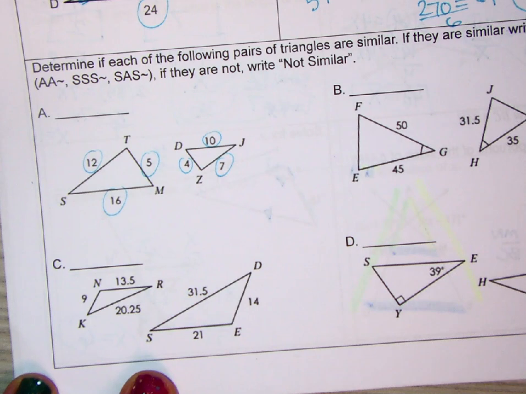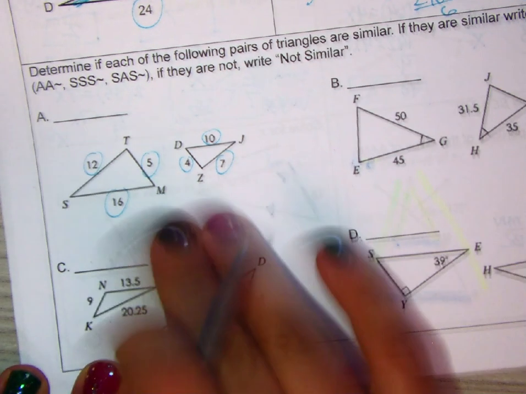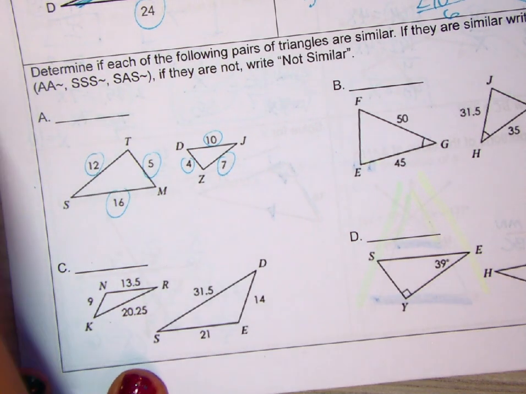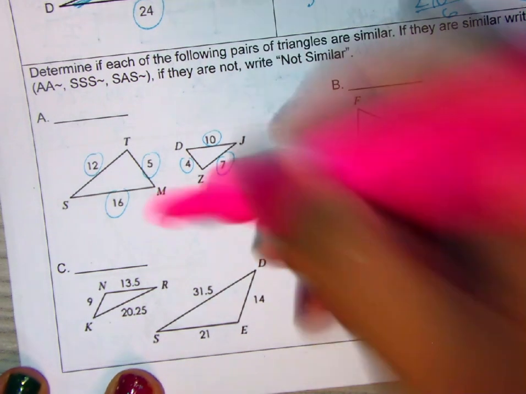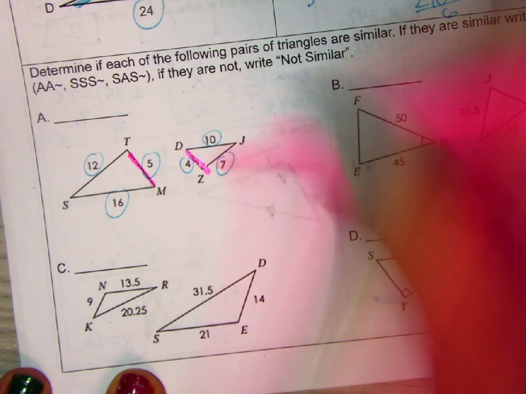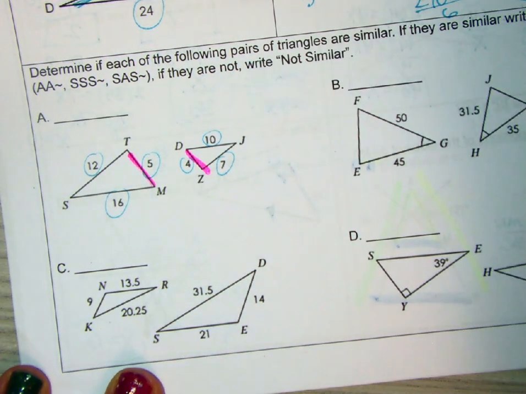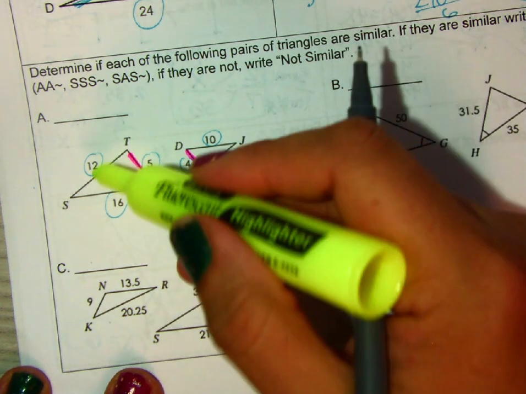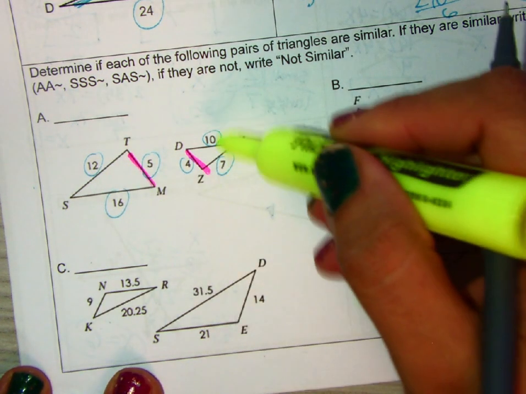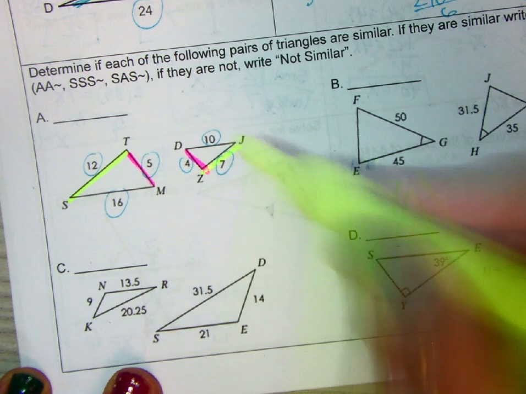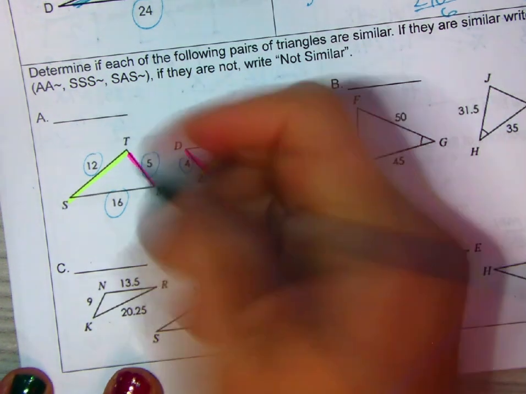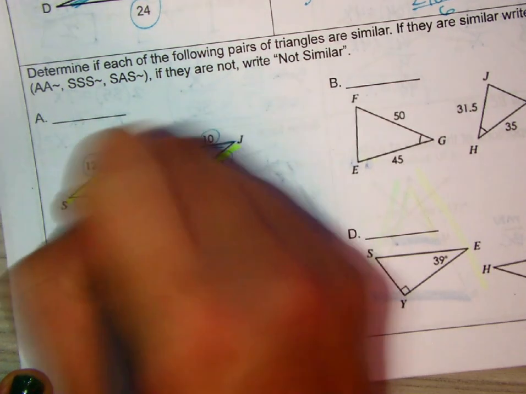So we have to compare if they are going to be corresponding to each other. The trick here is making sure we do the correct corresponding sides. So we can tell if these two correspond just by looking at the sketch. And then as far as the other two, we can tell that 12 is smaller than 16, just like 7 is smaller than 10. So these are the corresponding sides right there. And then these two right here.